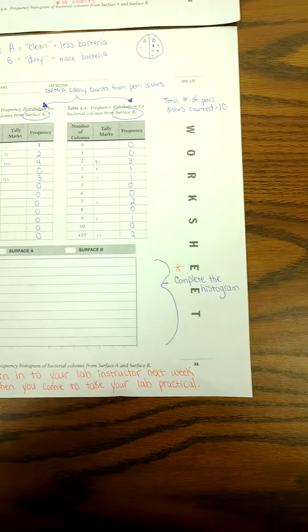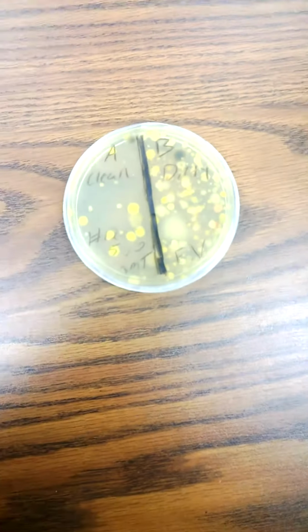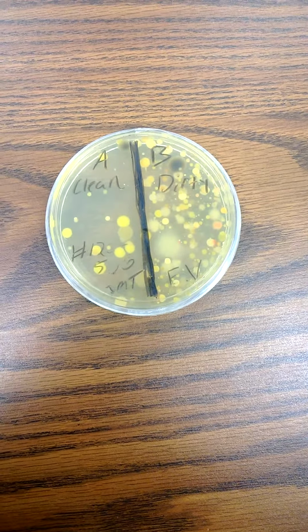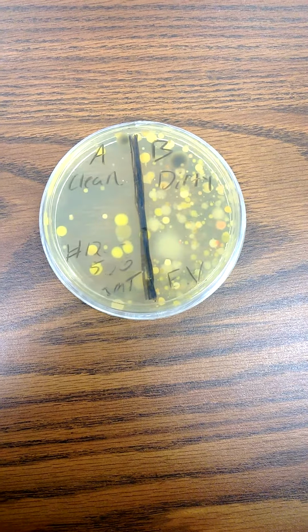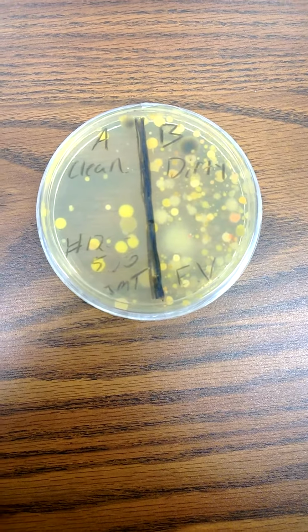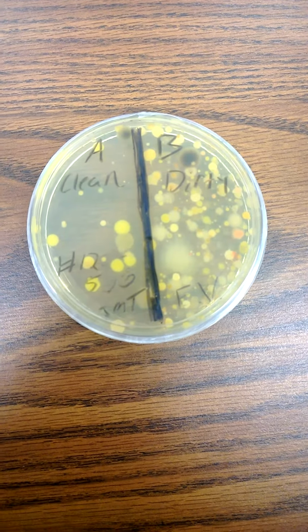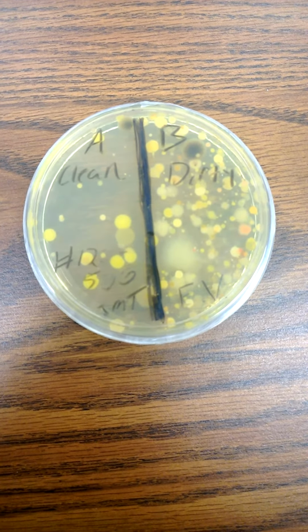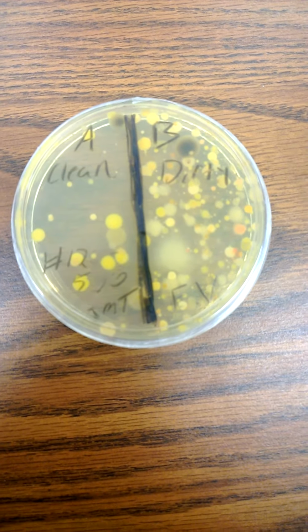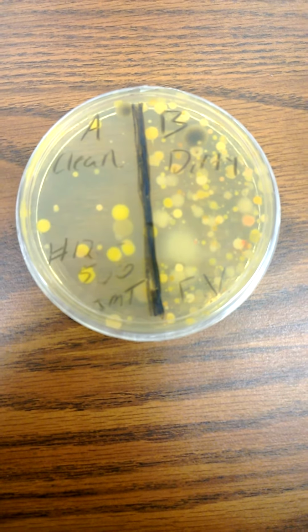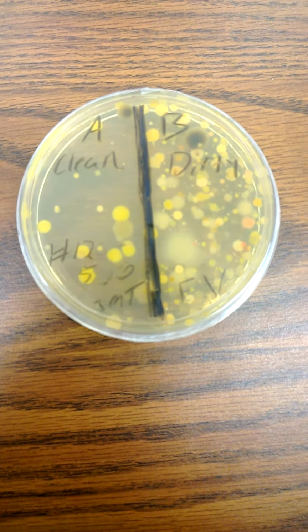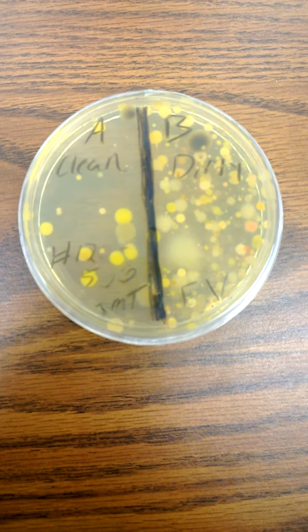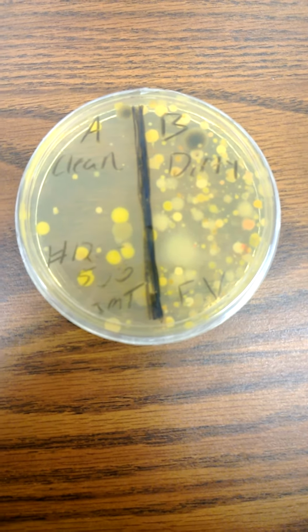Last week, as a class, you chose two different surfaces that you wanted to collect bacteria off of. You chose surface A and surface B. You chose surface A as being a surface that you thought was clean, or a surface that had less bacteria is a better way to put it.